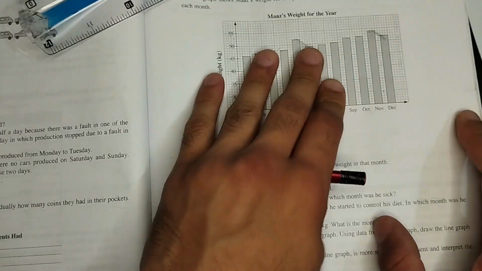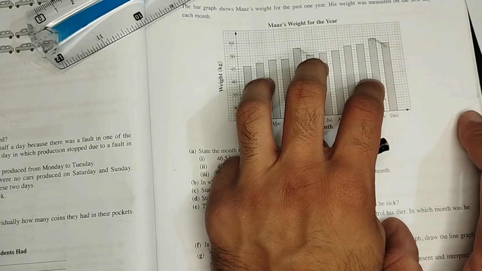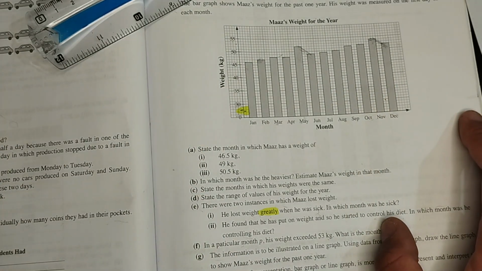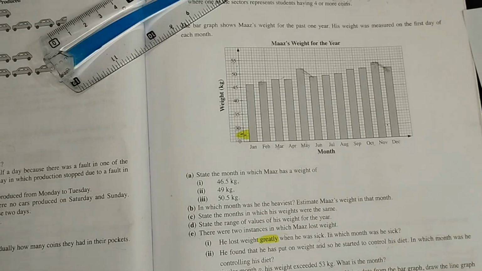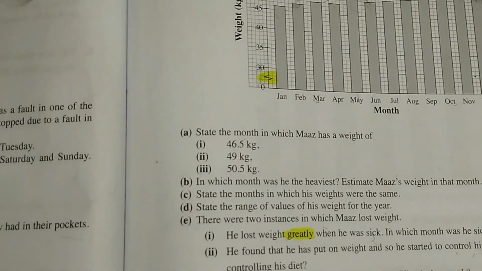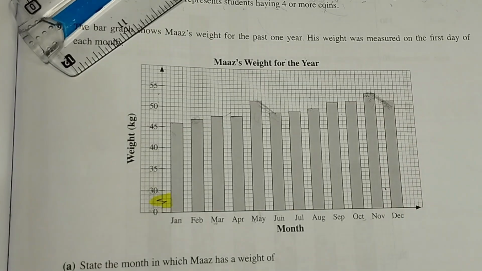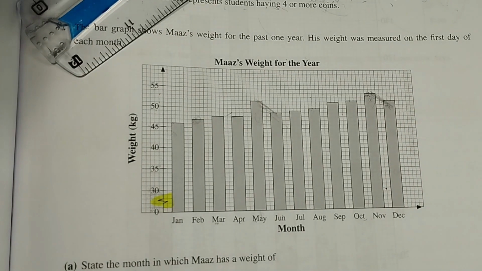No, I'm just going to show you how to make a line graph here using this, and you're going to do the same. You have to just do it in the book. You don't have to do it in the notebook, okay? So let's just zoom in a bit. I'm going to show you now how to turn a bar graph into a line graph.